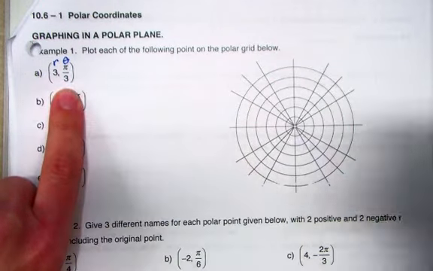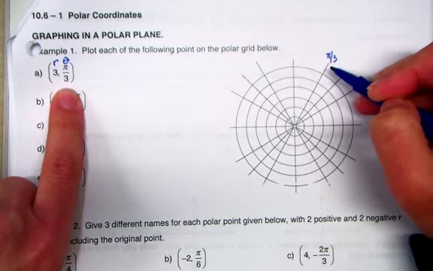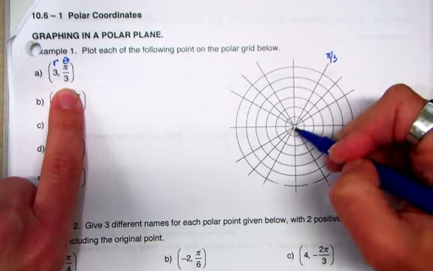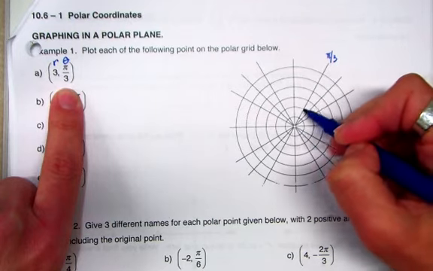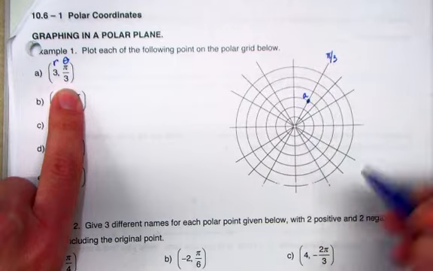If it helps you, we can write on here pi over 3, that's our 60-degree angle. And the radius has to be 3 units out from the origin. So we just count out 1, 2, 3, and that's where we plot our point. So that's point A.